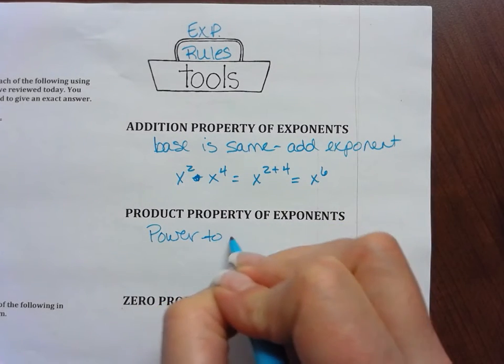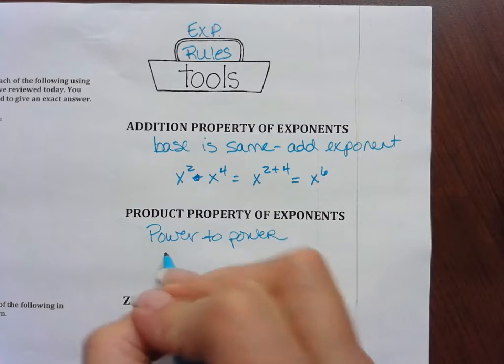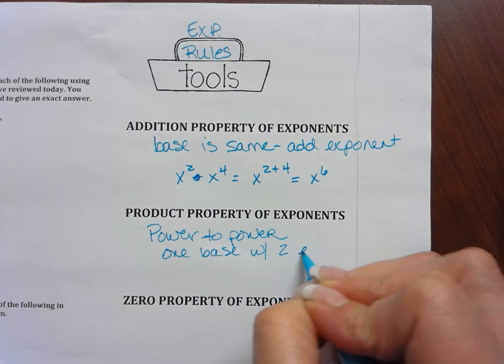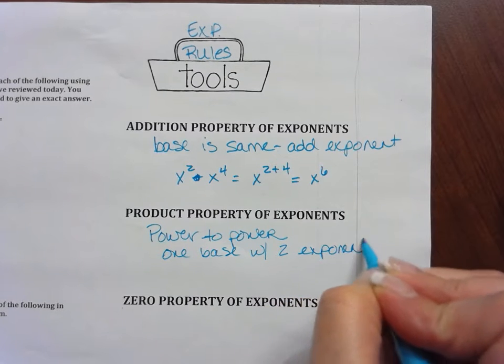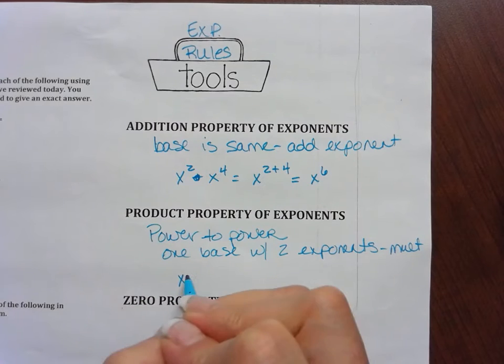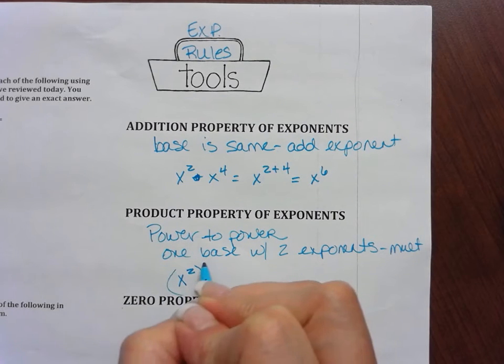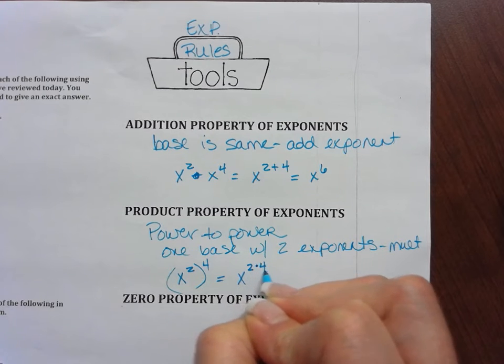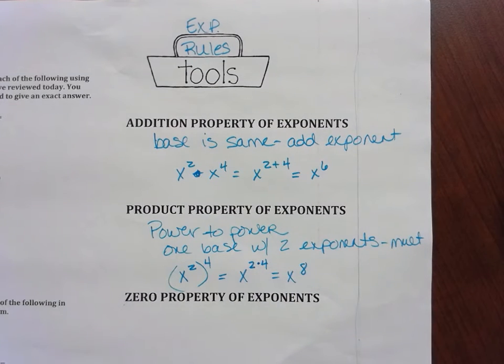If it's a power to a power, you have one base with two exponents, you multiply. So if I have x squared, raise that to the 4th, that's like saying x to the 2 times 4, which gives me x to the 8th. Do we agree with that?